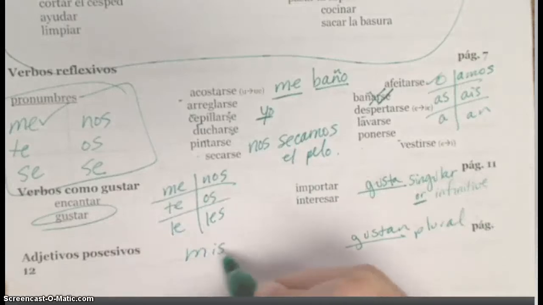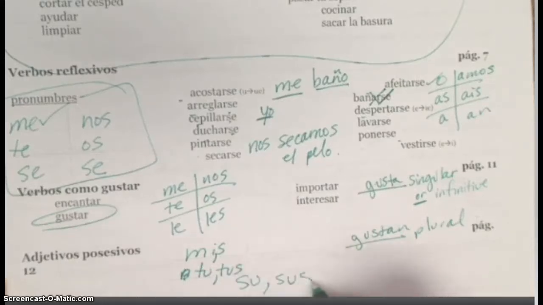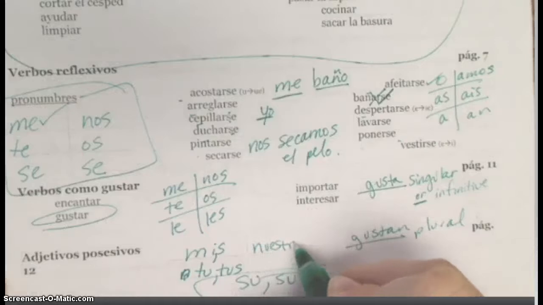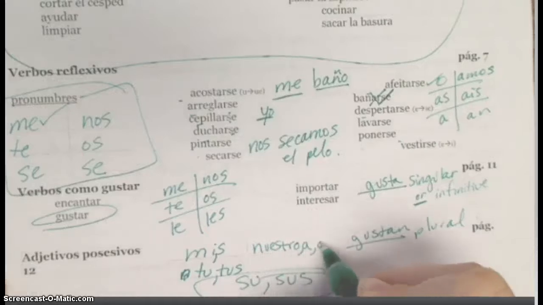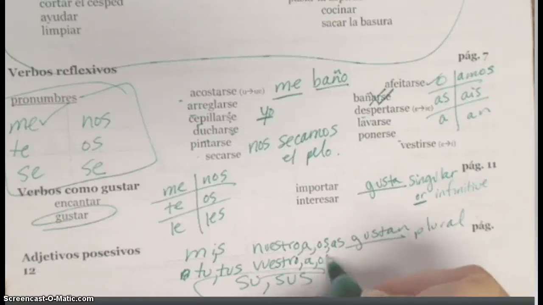Possessive adjectives are mi or mis, tu or tus. Bottom one is su and sus for everyone down here. Nuestro, nuestra, nuestros, nuestras, and vuestro, vuestra, vuestros, vuestras.